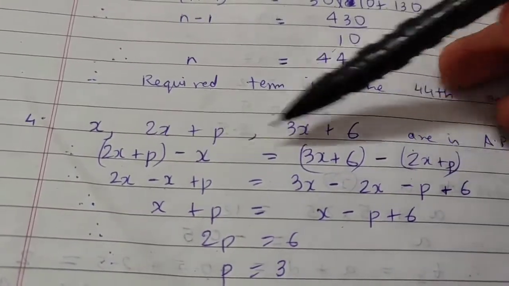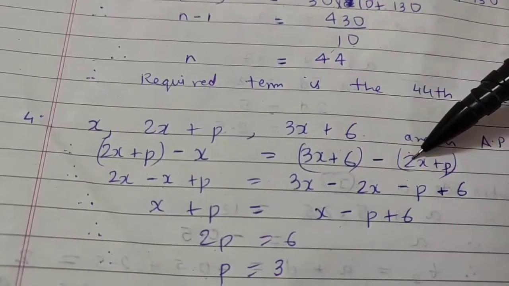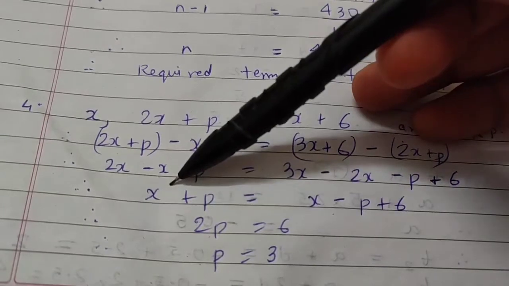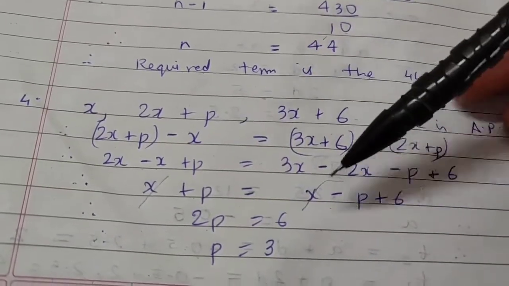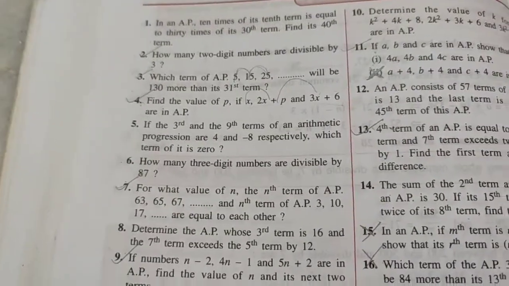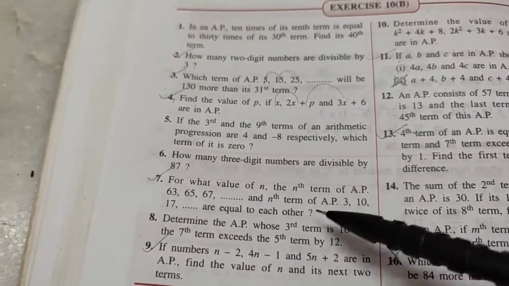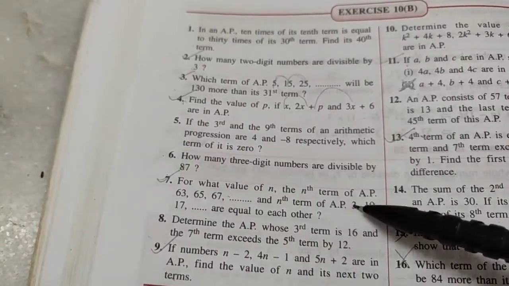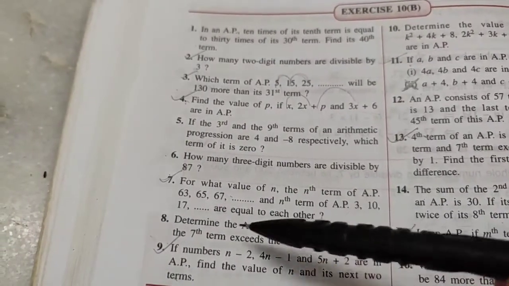Second term minus first term is equal to third term minus second term. Open the brackets. It's a normal algebraic sum. Interestingly, x gets cancelled and that is why we are able to find the value of P. Now the seventh sum. For what value of n will the nth term in this AP and the nth term in this AP be equal to each other?